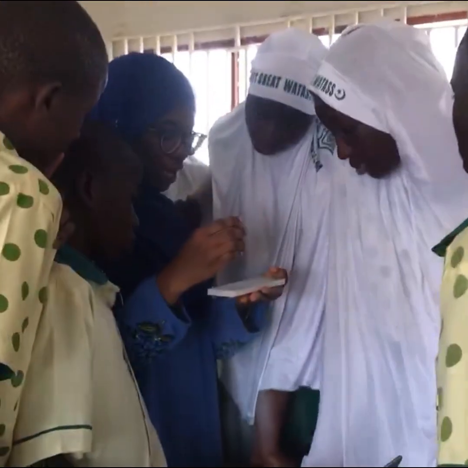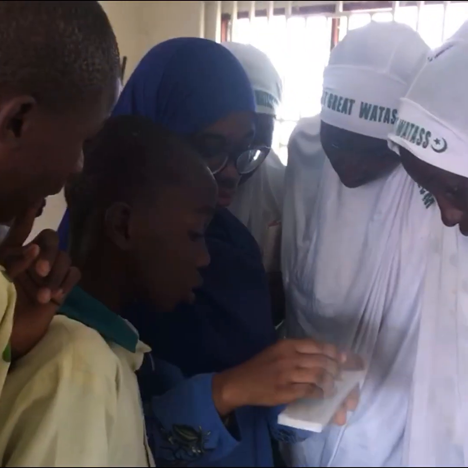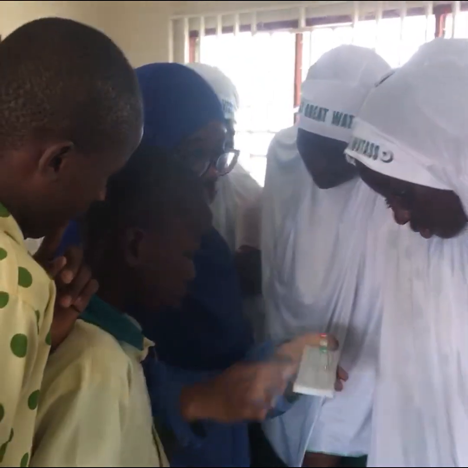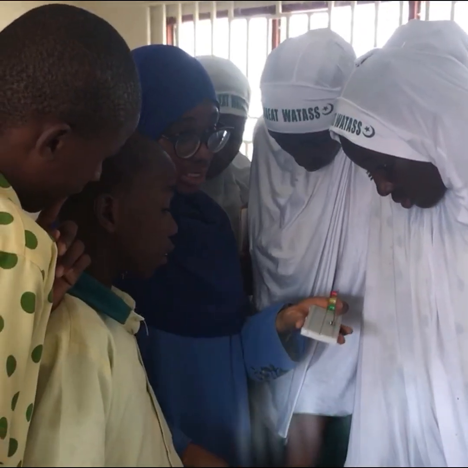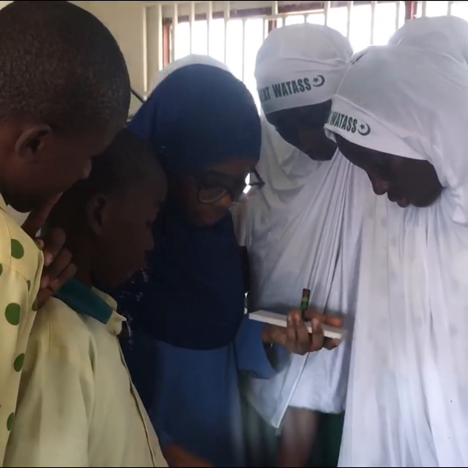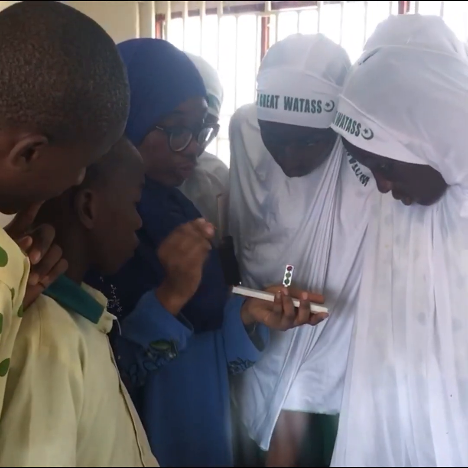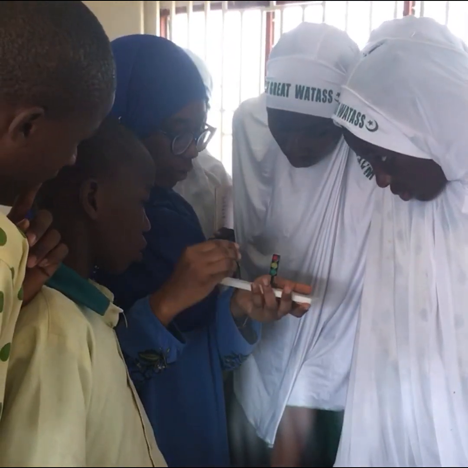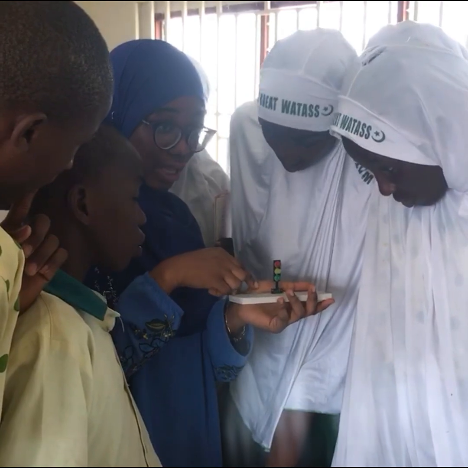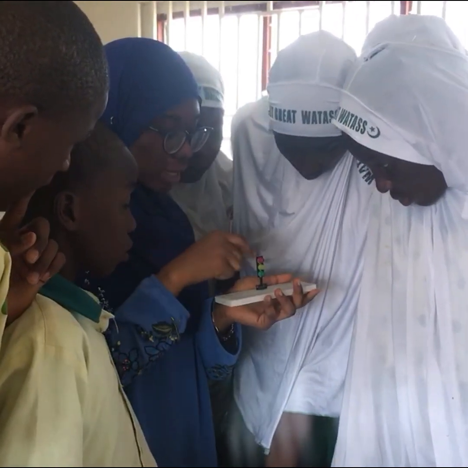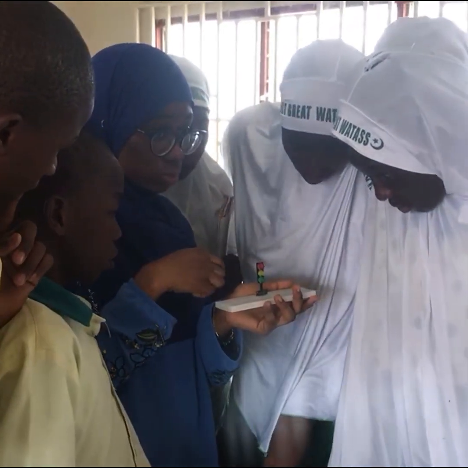You put the legs of your LED through any holes inside the breadboard like this. Make sure it goes inside like this. Okay. Then you take your resistor. Then you put one leg of the resistor in such a way that it will be in line with the Y, because we are going to make the yellow LED come on.